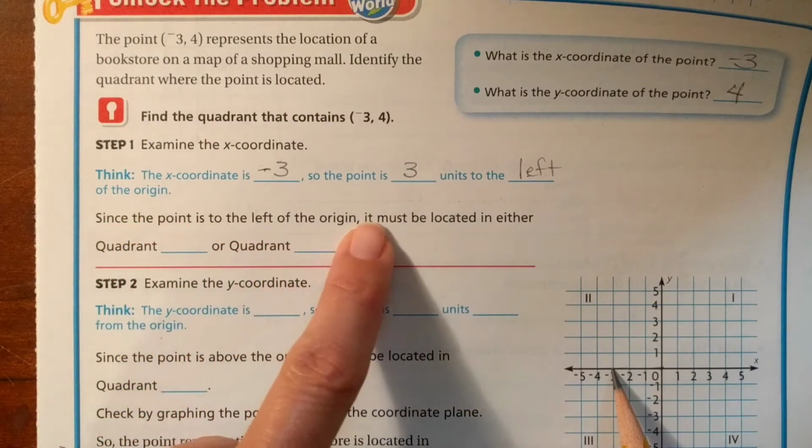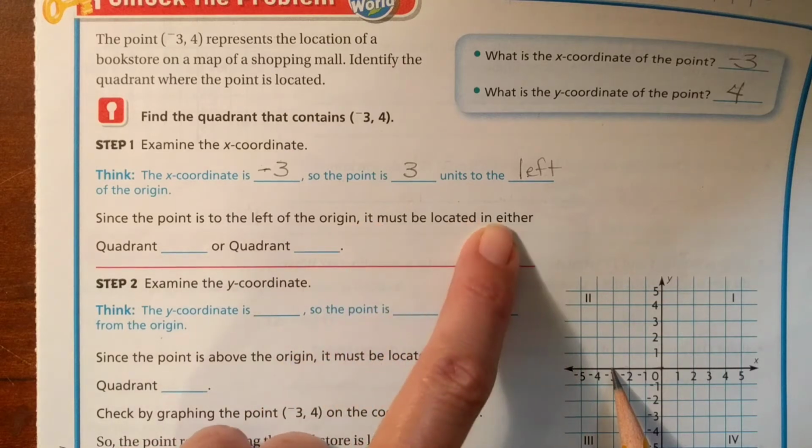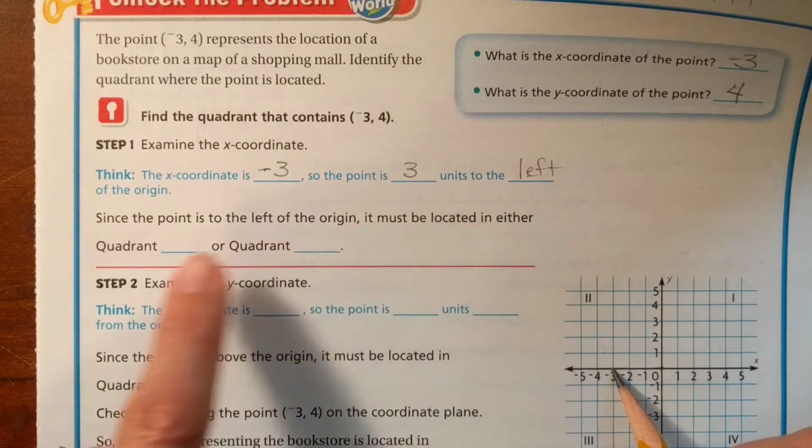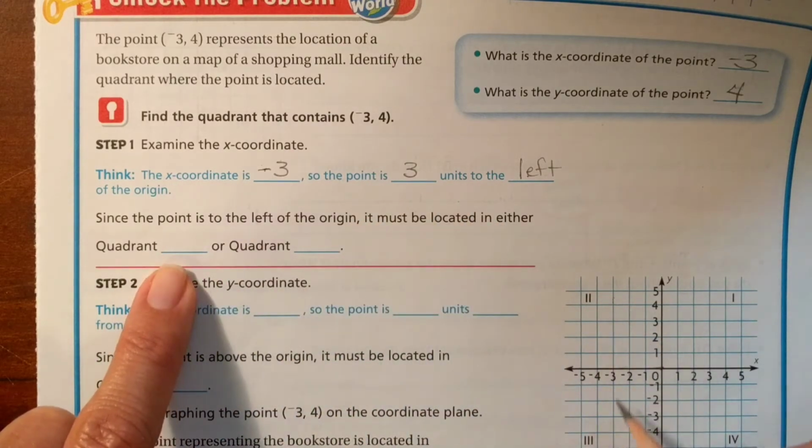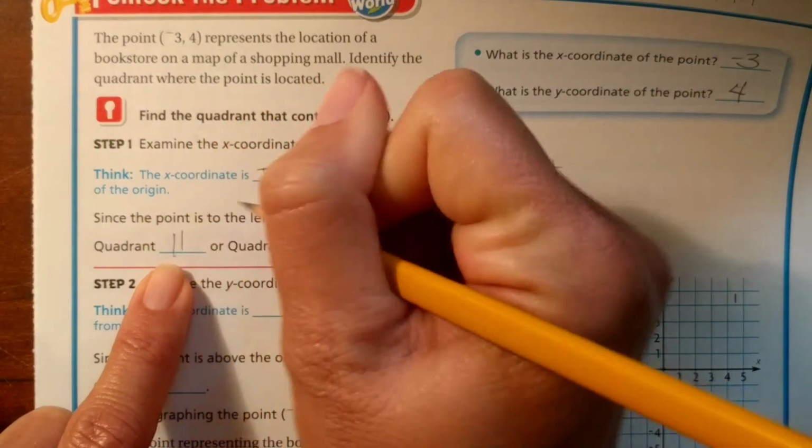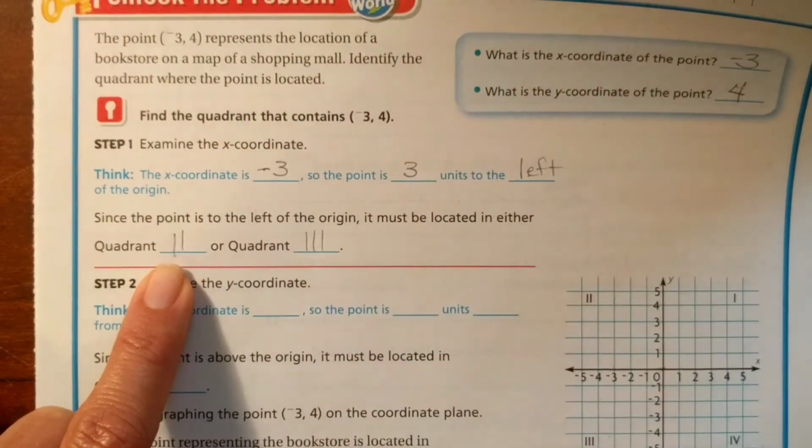Since the point is to the left of the margin, it must be located in either quadrant 2 or quadrant 3. Has to be over here. It can't be over here because we're to the left. We're over here in this area. Quadrant 2 or quadrant 3.